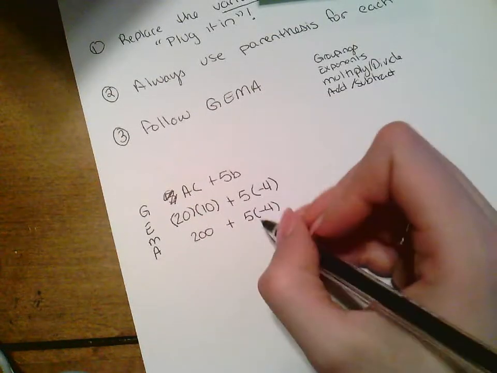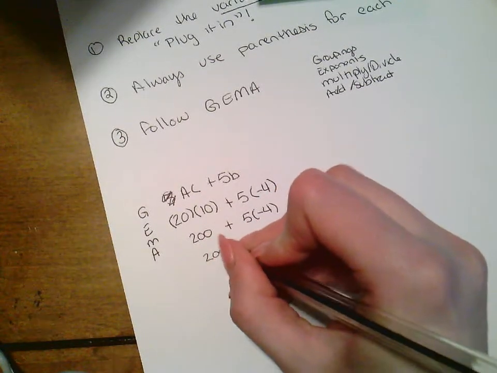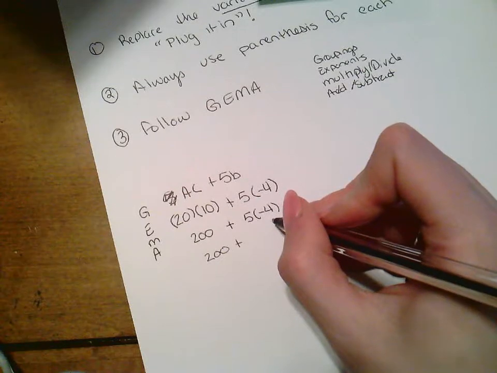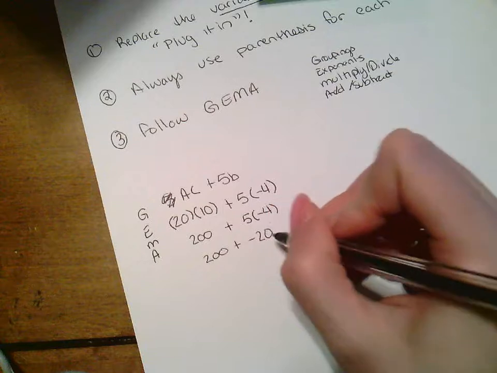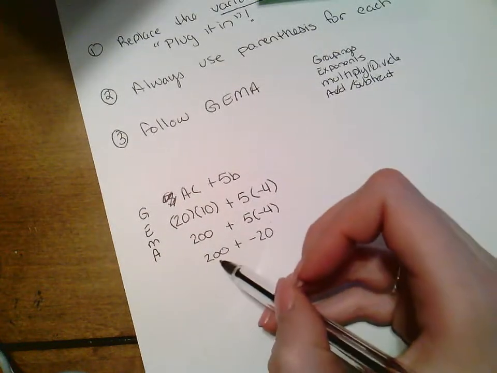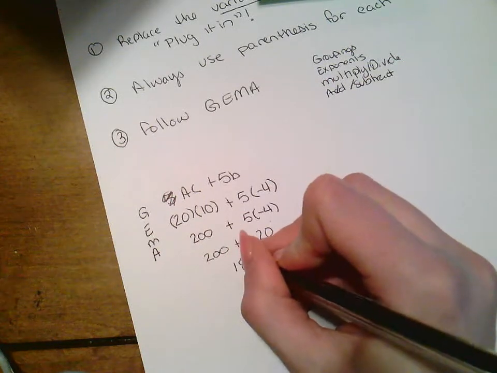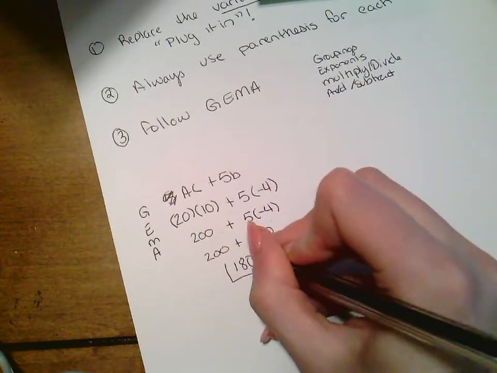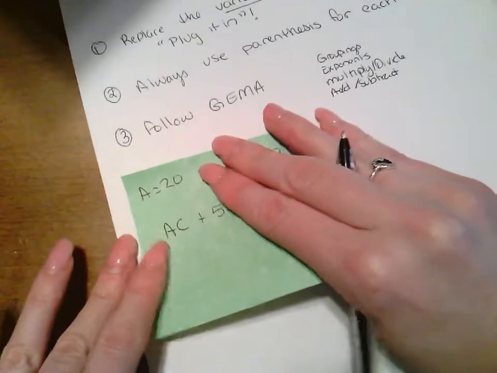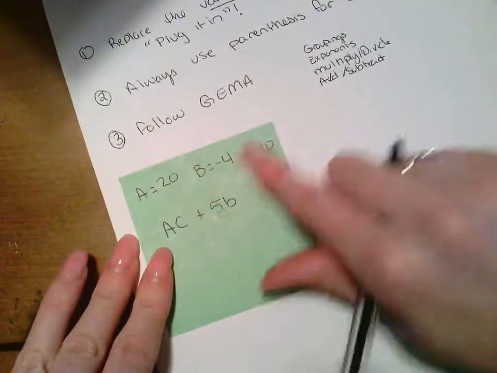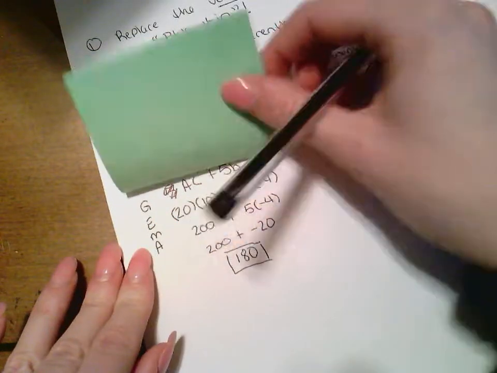Now that I have done my multiplication here, I check and say, is there any other multiplication? There is in this case 5 times -4. So I will have my 200 plus, check in your calculator for 5 times -4, and that is equal to negative 20. My last step here is addition. I have 200 plus negative 20, which is equal to 180, which is my final answer. So now I can cover it back up with this sticky note, and when I want to study, I can look at my expression. I can try to do it on my own, and then I can check to make sure I did it correctly.